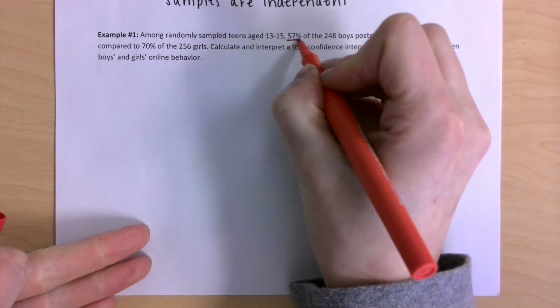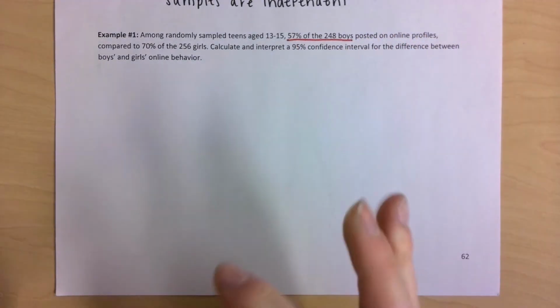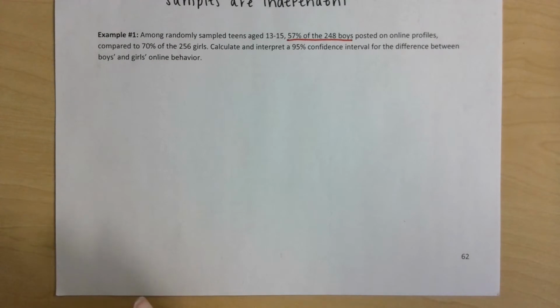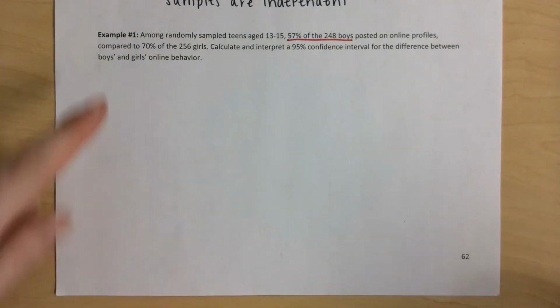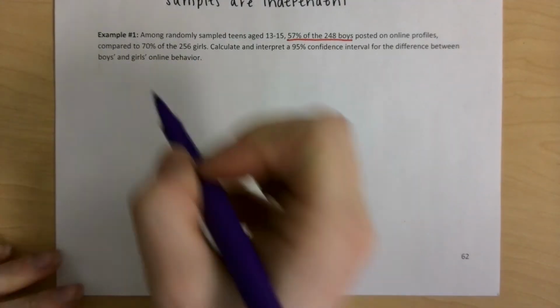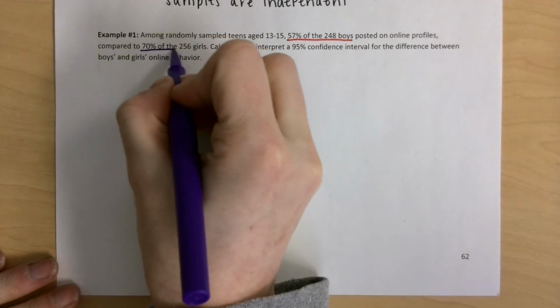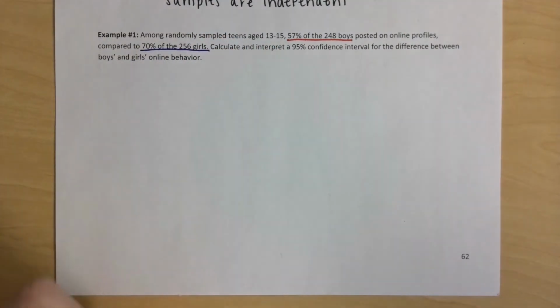They're looking at the percent of boys that posted online. That is compared to 70% of the 256 girls, so that's my second proportion. The big difference so far is that they're giving me two proportions, one looking at boys, one looking at girls. That should be my cue that I am looking at a two proportion confidence interval.